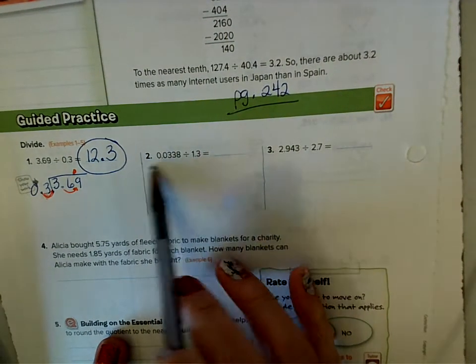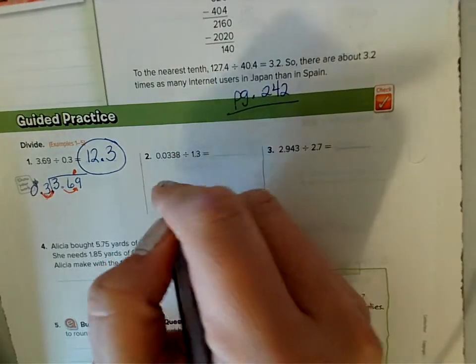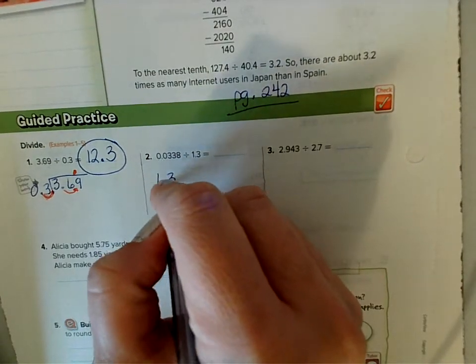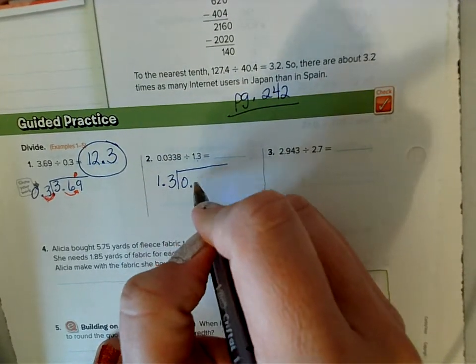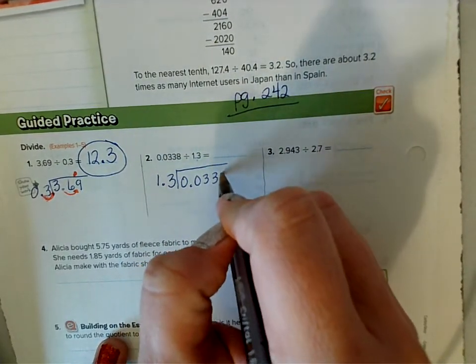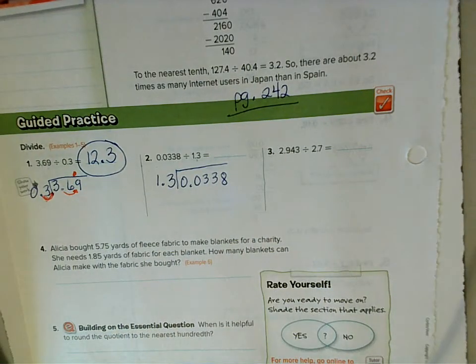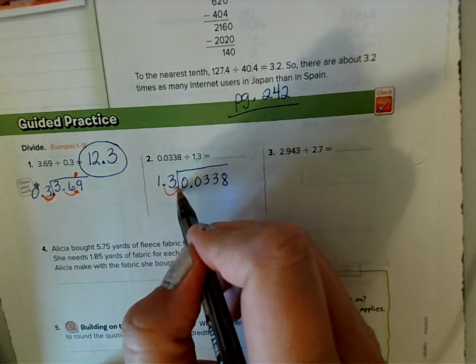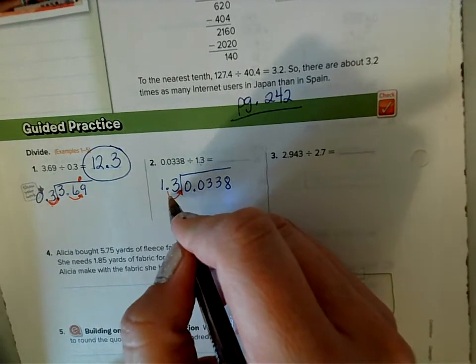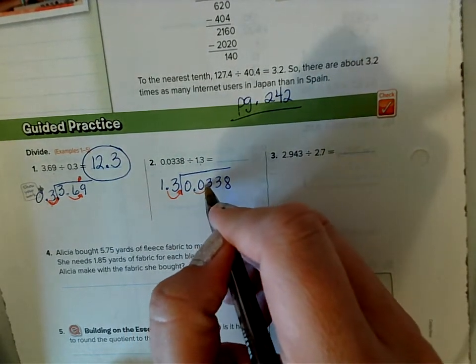All right, so I'm going to rewrite this problem underneath. Again, the divisor is the second number. The dividend is the one that is presented first. Okay, we want to get this 1.3 to be 13, so we move the decimal once to the right, and whatever I do to the outside number, I do to the inside number.